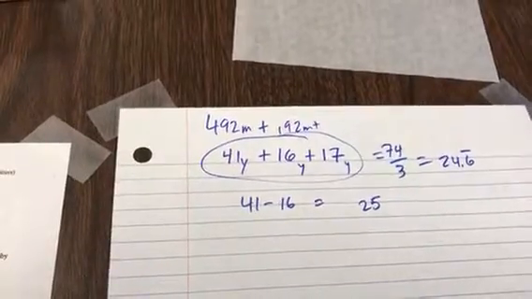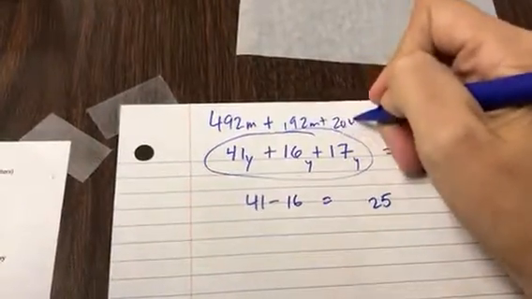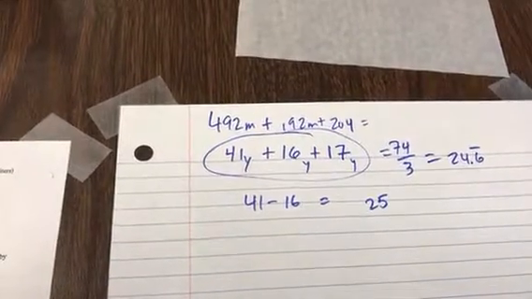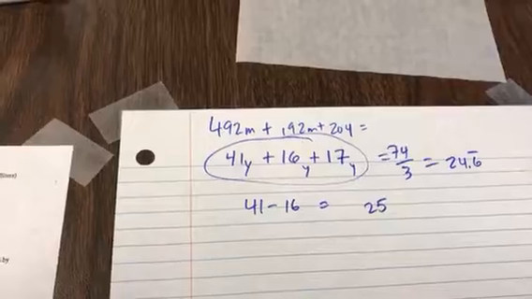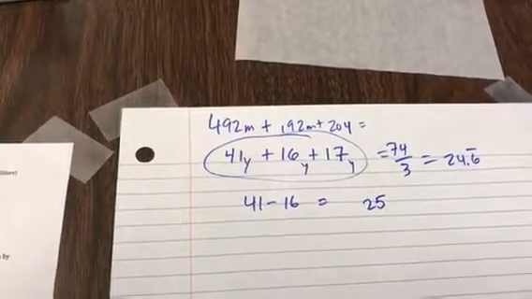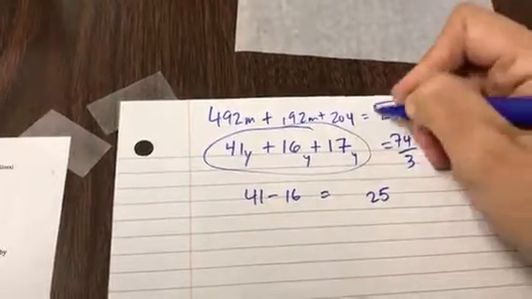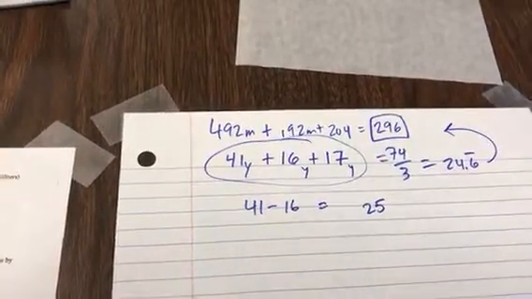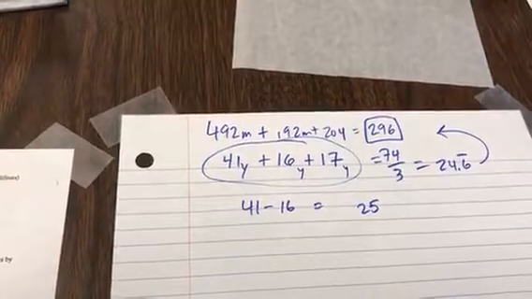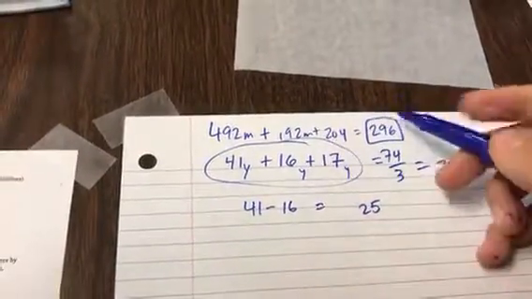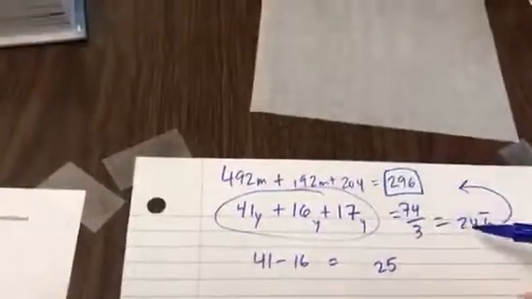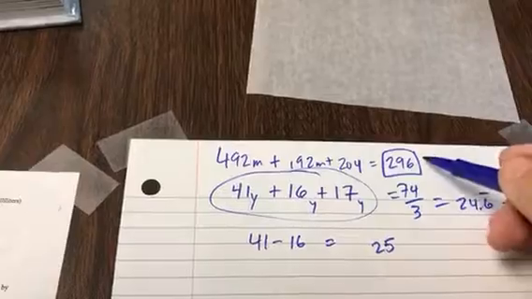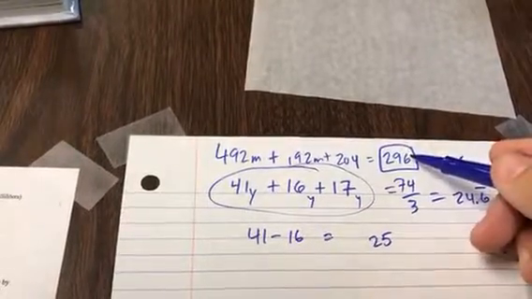If you're 17, you're 204 months. 492 plus 192 plus 204, divide by 3. So our average is 296 months. Now, I could have done it a lot faster by just multiplying 24.6 repeating times 12. Yep, and I get exactly that answer. So we can convert just by multiplying. Did you notice how we did that?